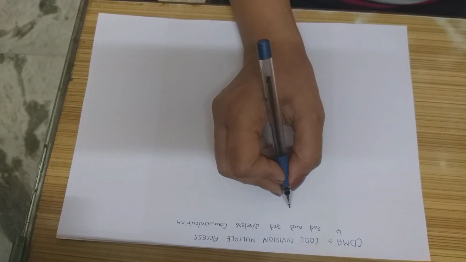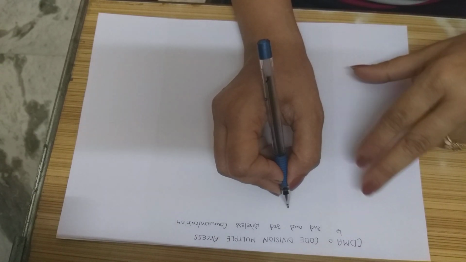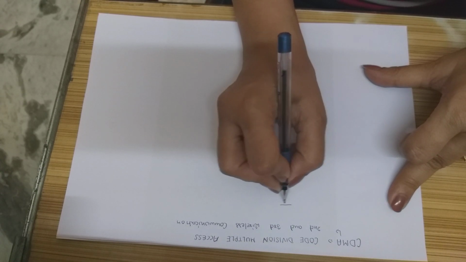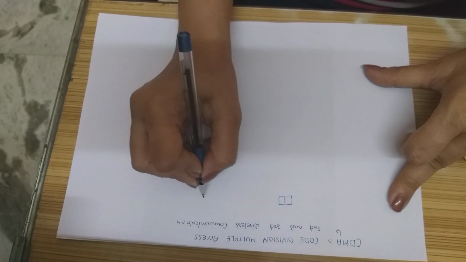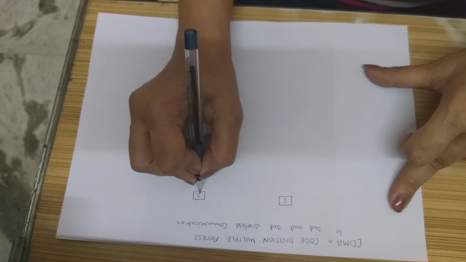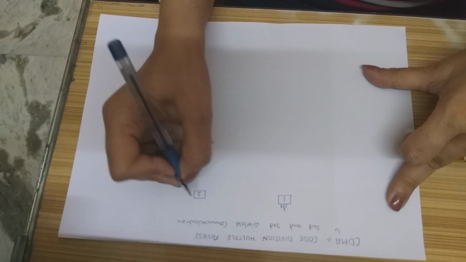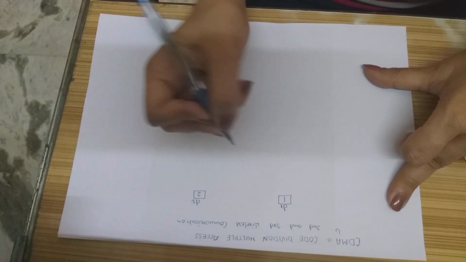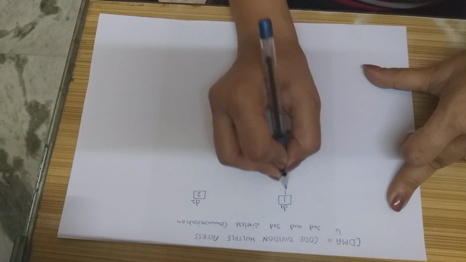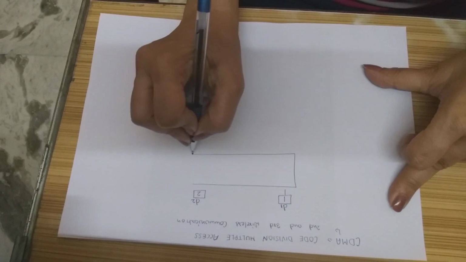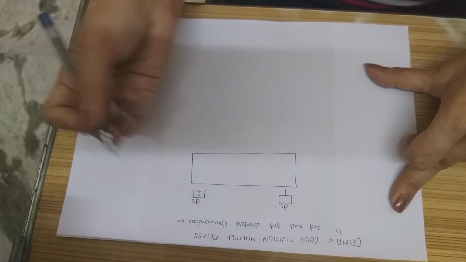Let's start the working of CDMA with an example. Suppose we have four stations. This is station number one and this is station number two. Station one has data D1 and station two has D2. This is the single channel through which data will transmit from one device to another.